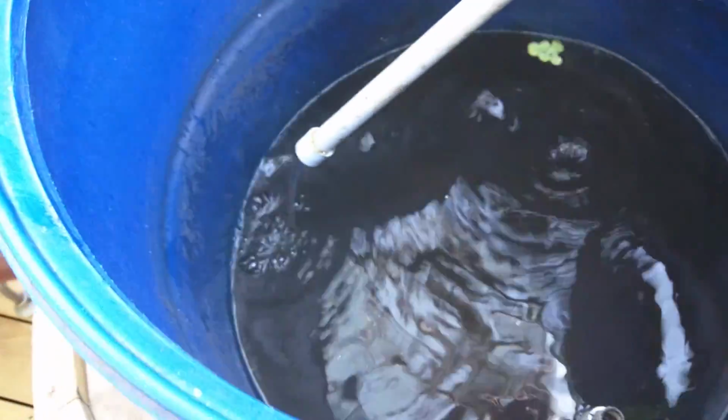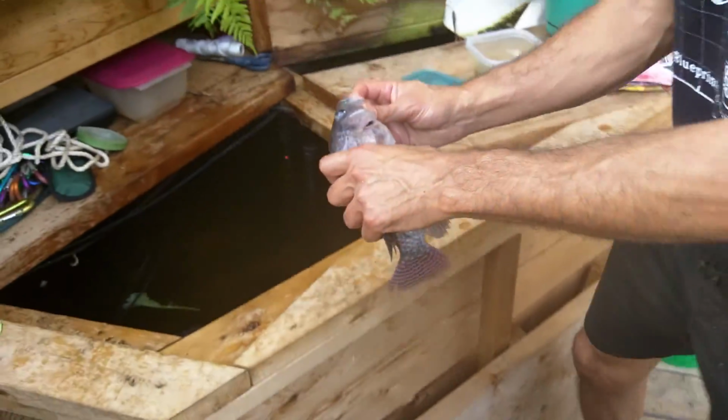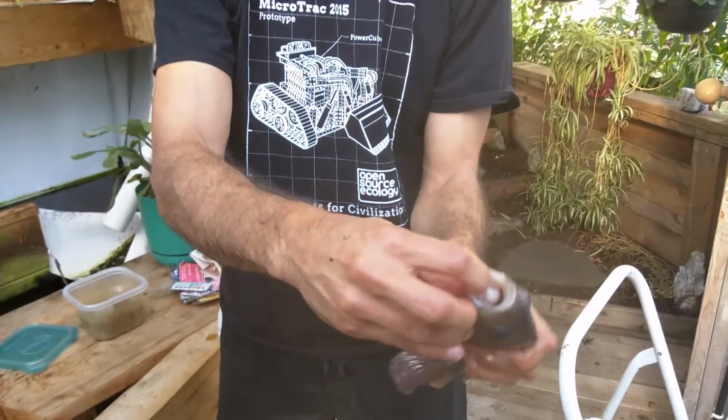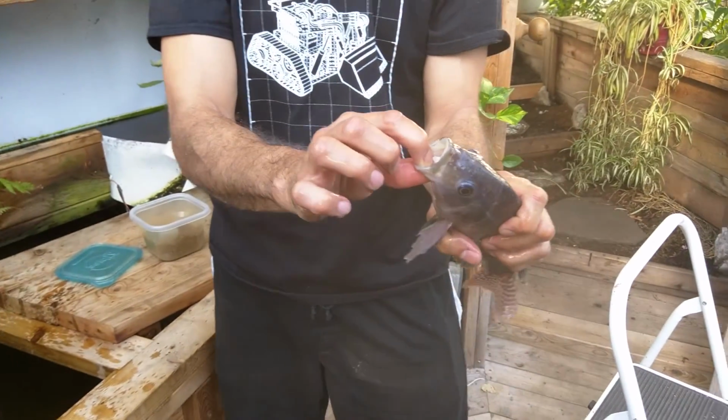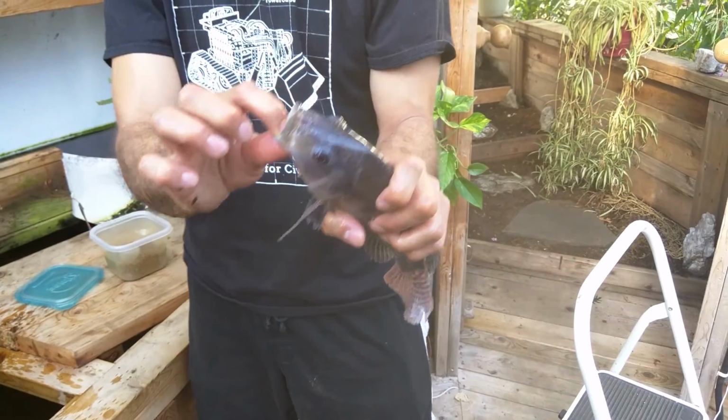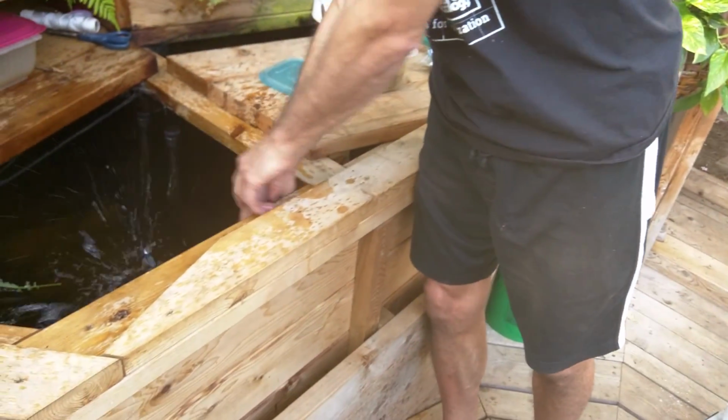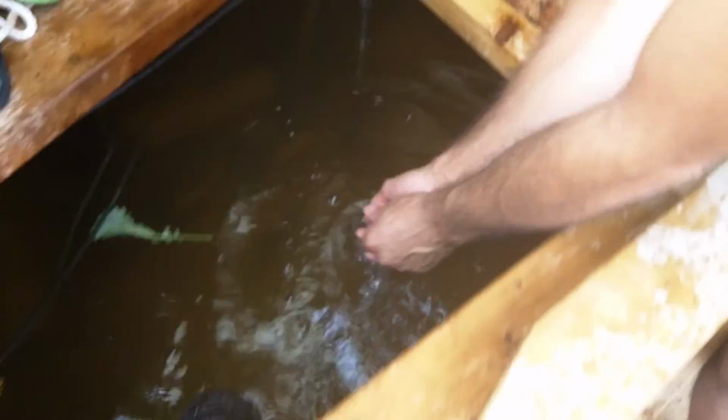So these are ready to hatch when they're in the mouth. Yes, so they will keep the eggs in their mouth, and they will hatch, and then the female will actually keep the fry in her mouth too, and they'll protect them for a while. So we're gonna have a good time tomorrow. I think we're gonna get a lot of eggs and fry tomorrow.